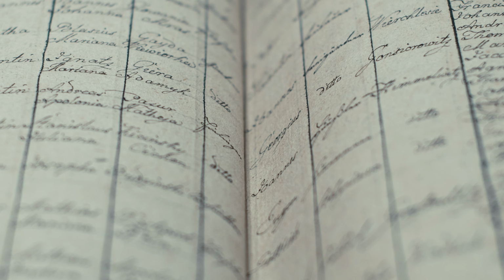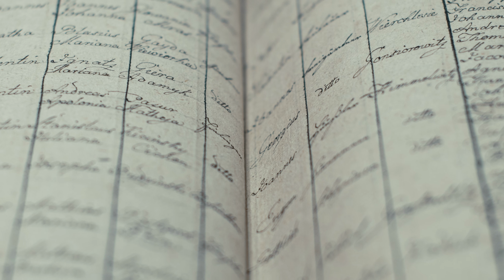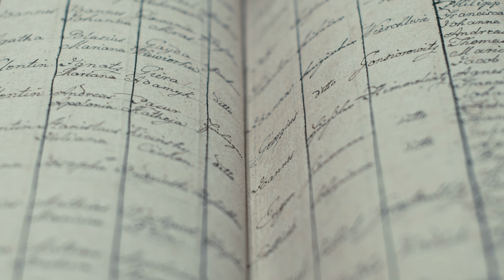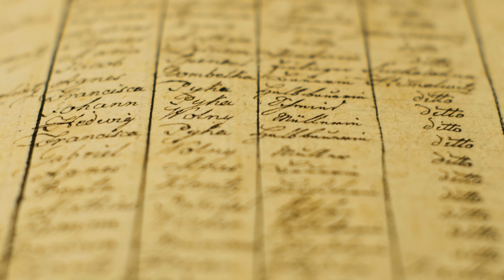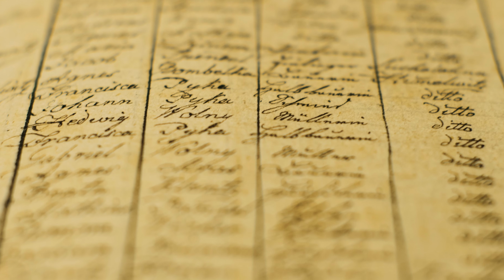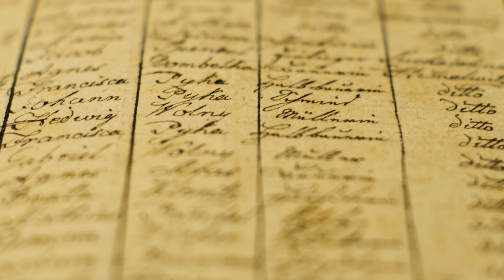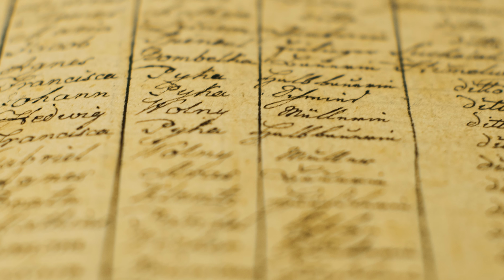Do not stop at the name that brought you to the record. Look at the entire page. Census records were recorded in sequence, household by household. The people listed before and after your ancestor are often neighbors, relatives, or individuals connected through work or community. This is where cluster research begins to take shape.